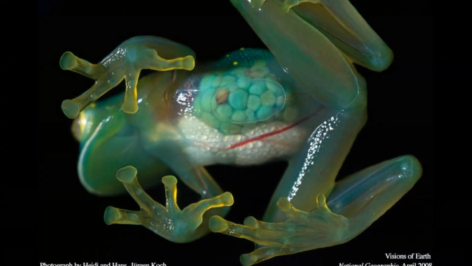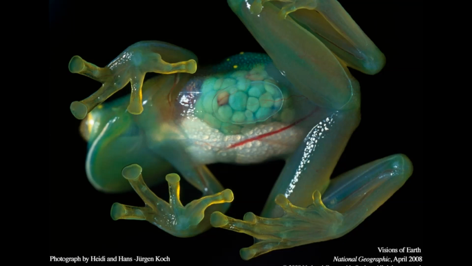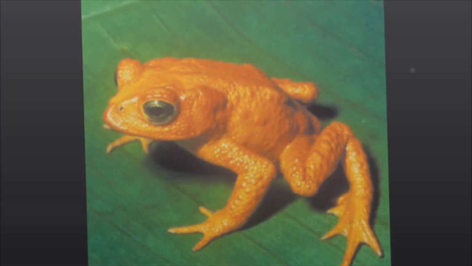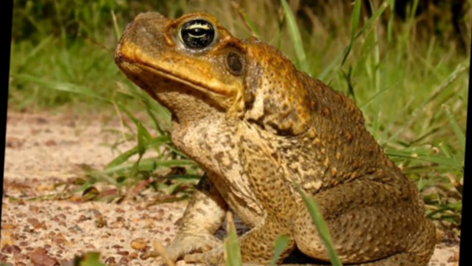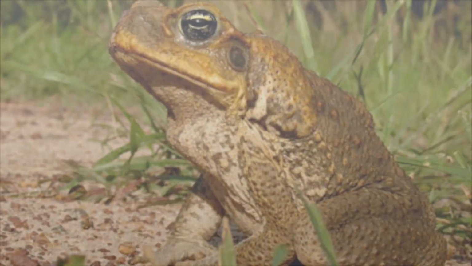Amphibians lay many eggs and are cold-blooded creatures. Cold-blooded means that the creature's body's temperature depends on whether it's cold or hot outside. Amphibians include frogs, toads, newts, and salamanders.